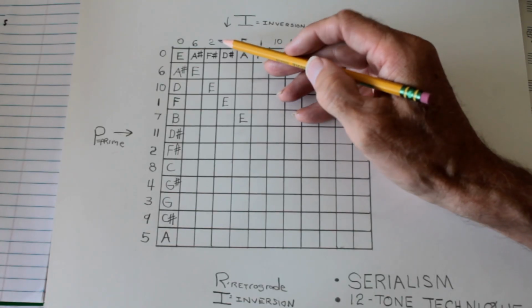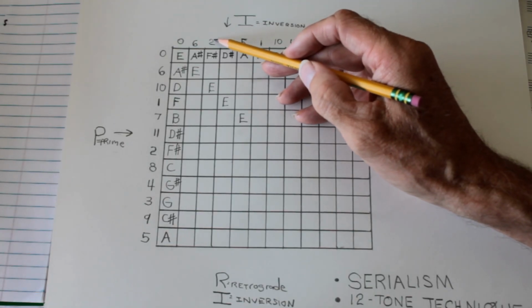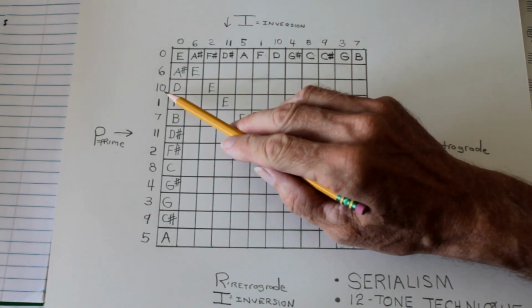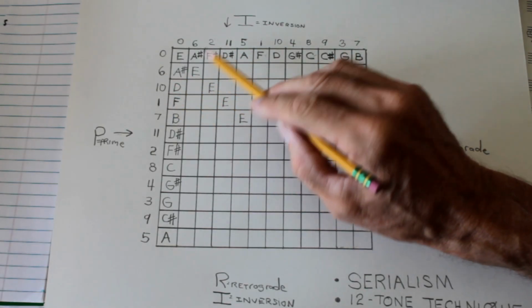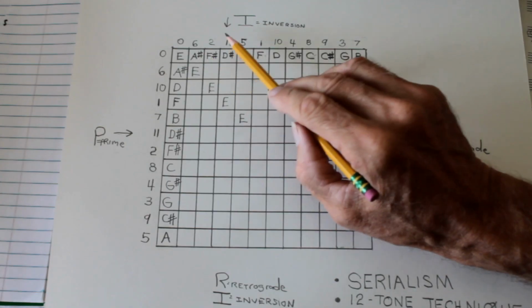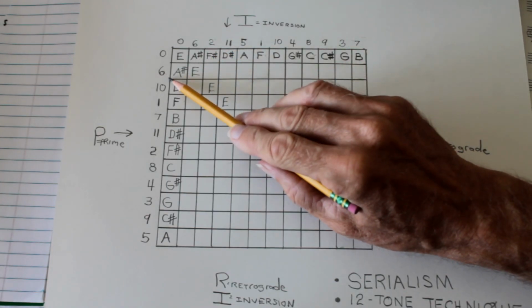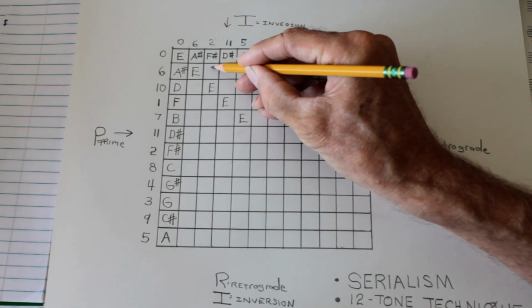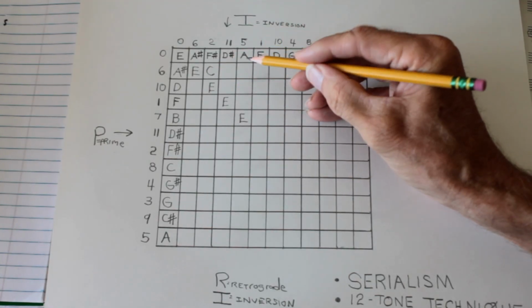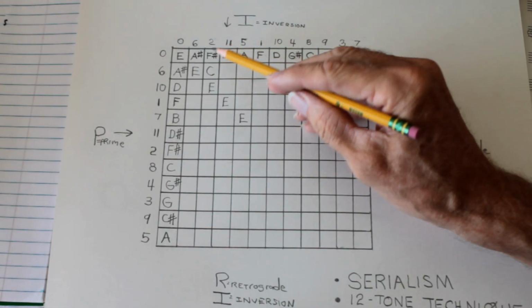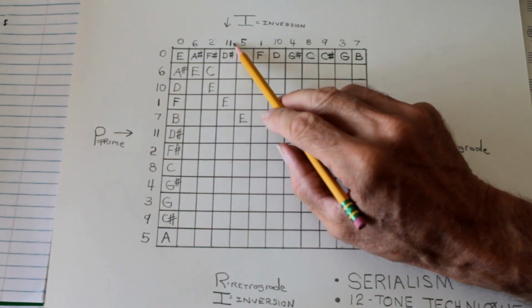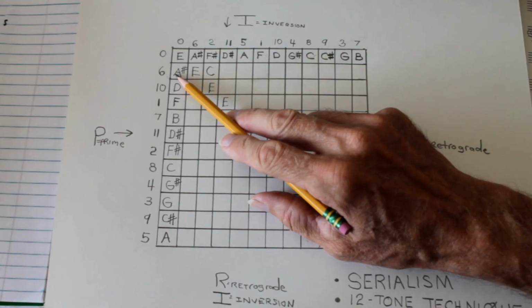Now we got to figure out, 2 plus 10, that's 12, but I'm sorry, we got to go here. So 2 plus 6 is 8, so we put a C in here. Okay, 11 plus 6, whoa, that's over 12, isn't it? That is 17.